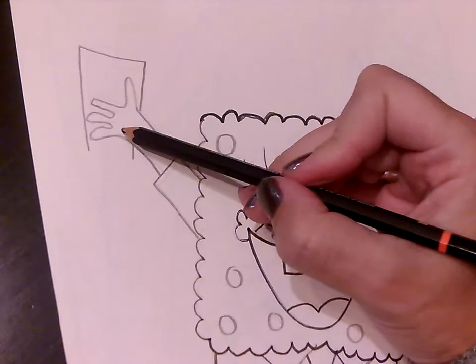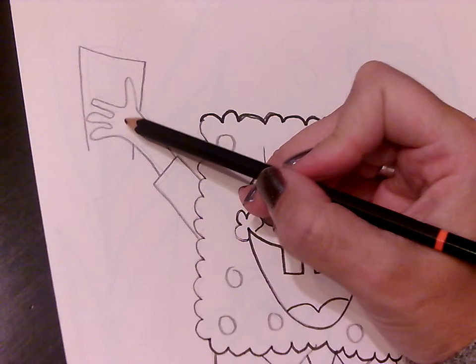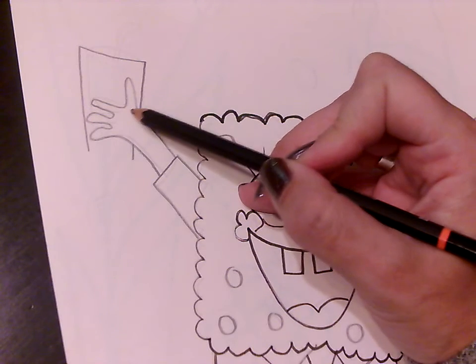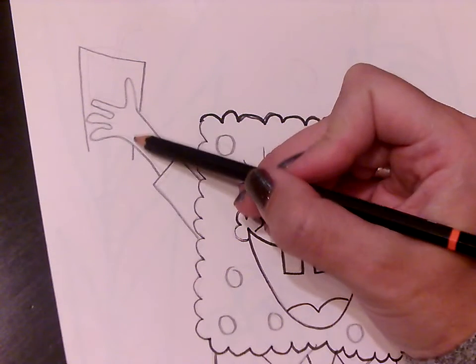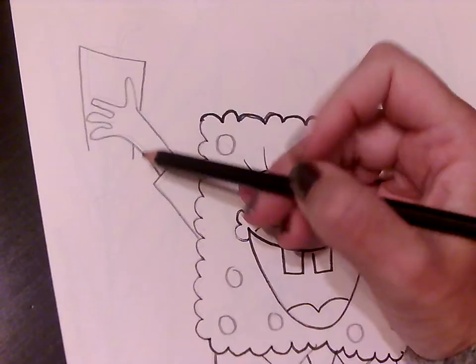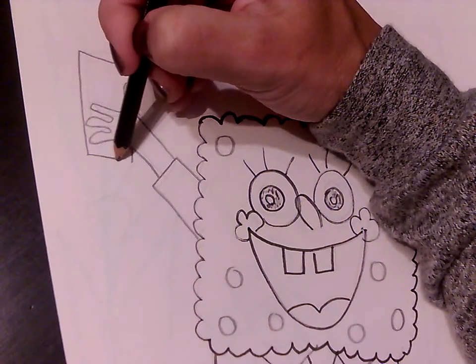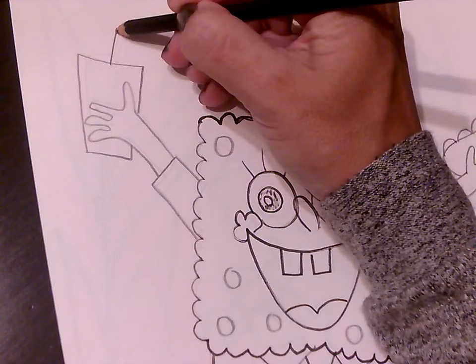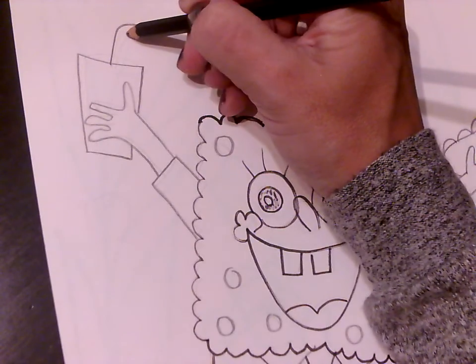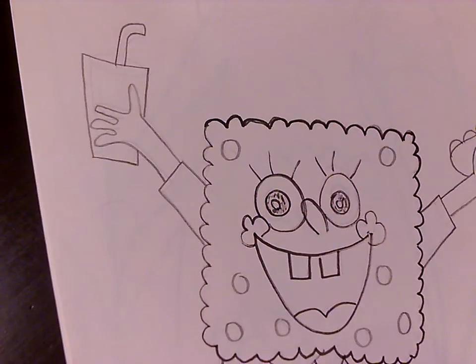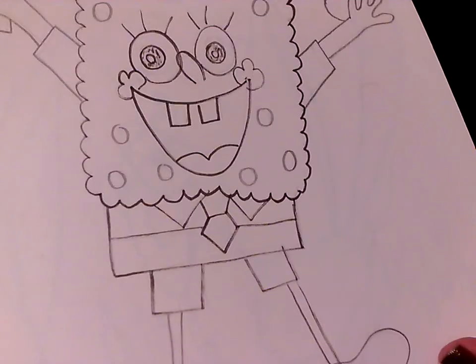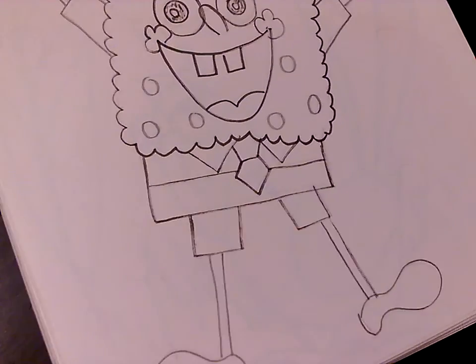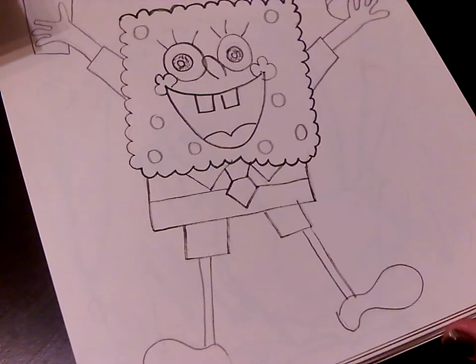Remember we talked about overlap, so we can't see all of the cup because some of SpongeBob's hand is covering it. So we have to skip a line right here, okay? And then diagonal over. And then that cup needs a straw. Whoop, whoop, whoop. All right. Yay, SpongeBob. I'll move my camera back a little bit so then we can see the whole thing.